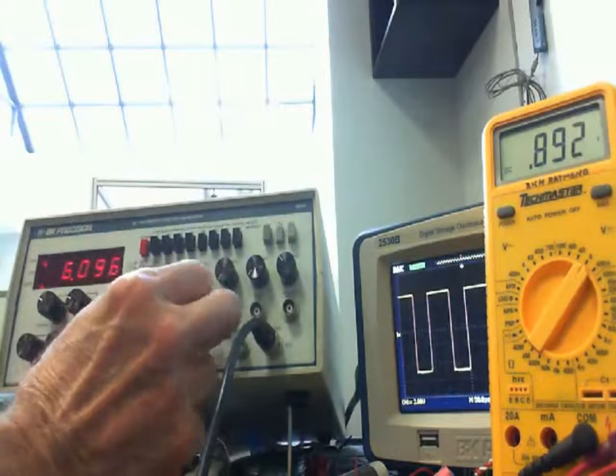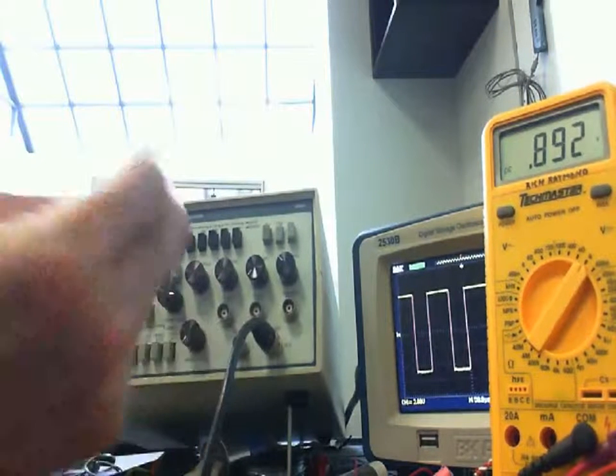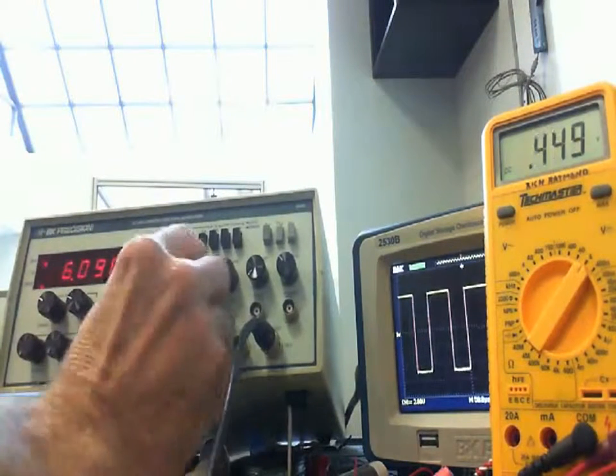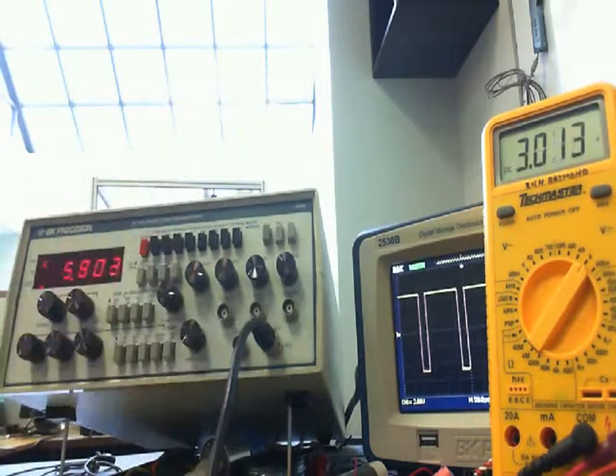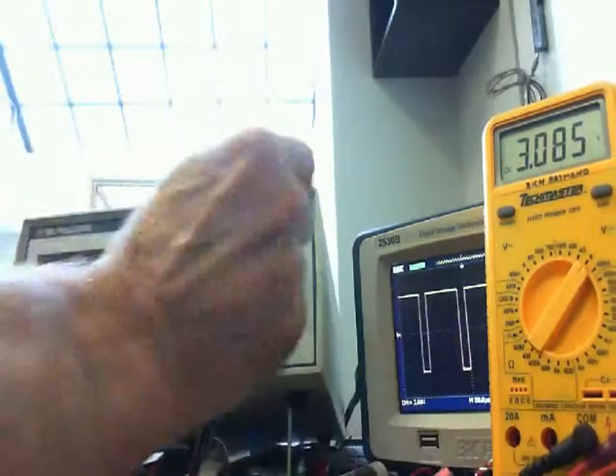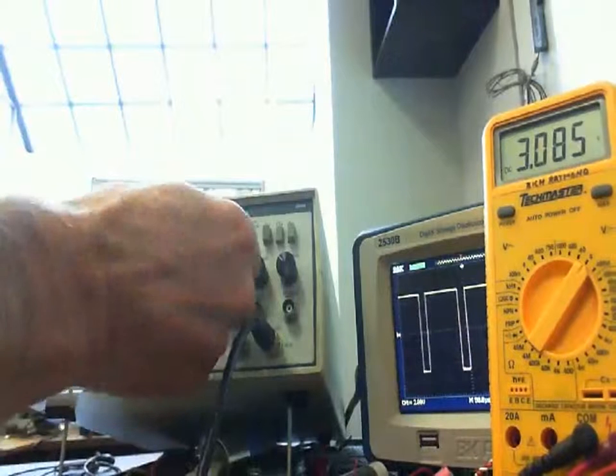So you can see the output of my meter does change. But it's still an average. And this is AC, so notice when the negative pulses get bigger.